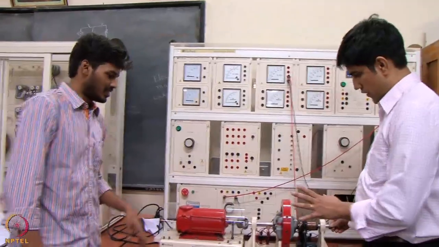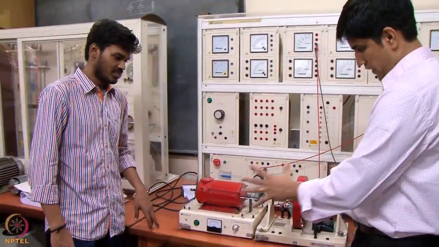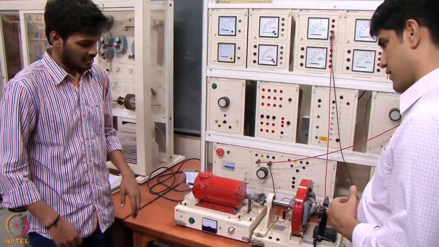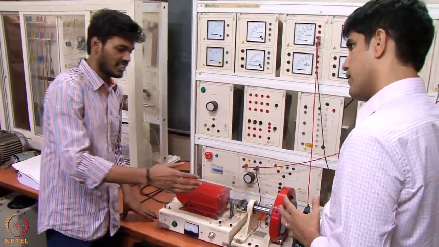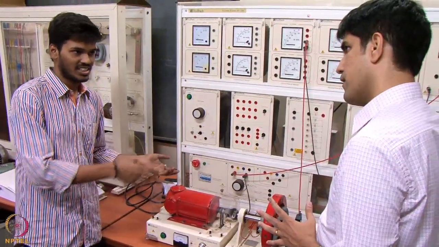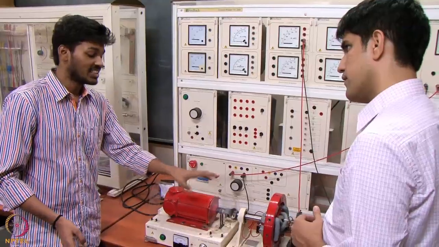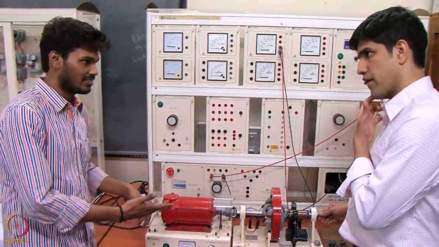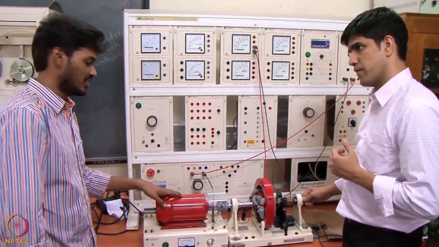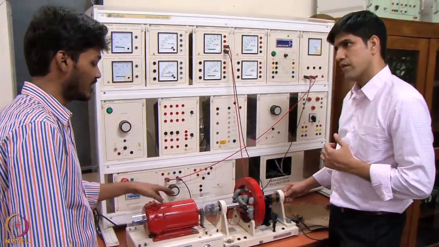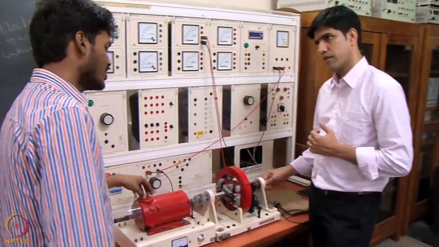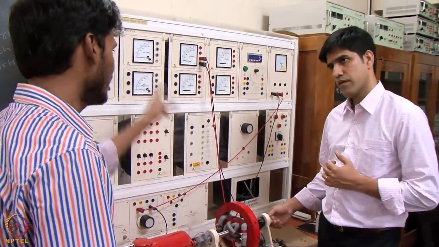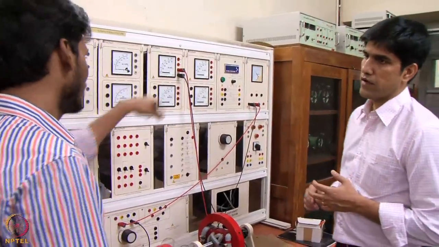Could you please explain the reason for this configuration? We generally have machines that we can use as a generator or a motor. When you are using it as a generator, you need a source to drive it. We are using a variable frequency DC generator for it. The other way around, when it is a motor, you just need to check all the parameters, for which you have this panel.